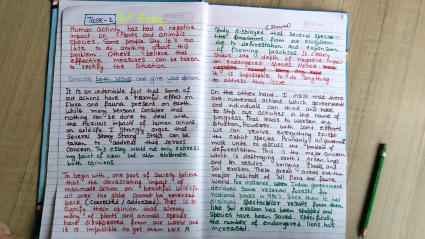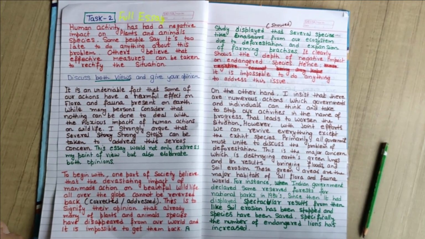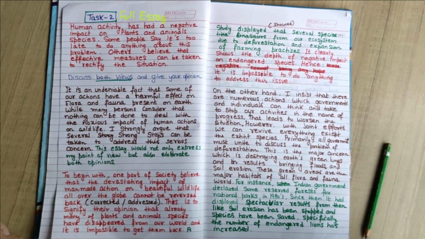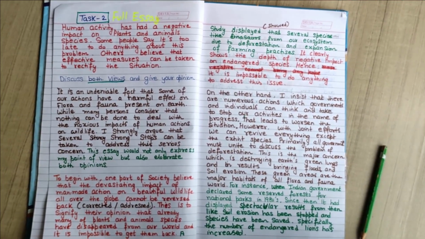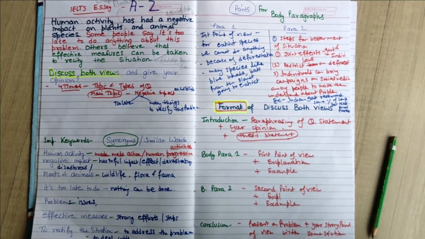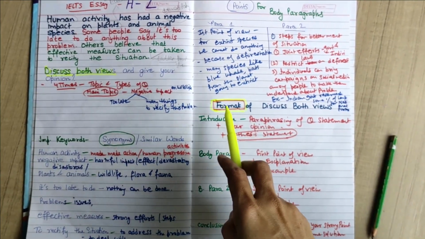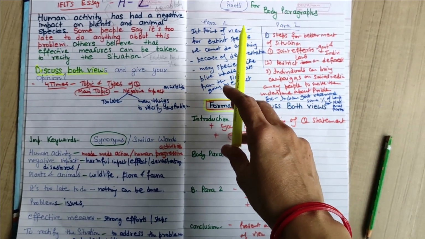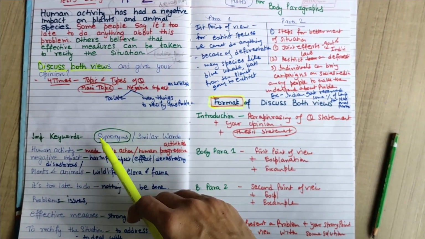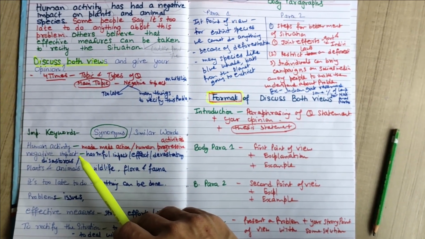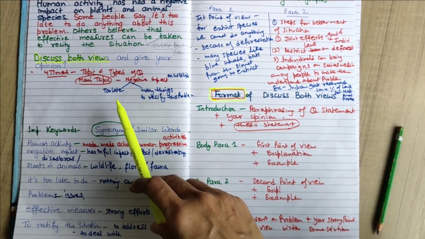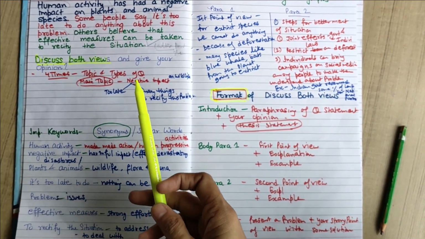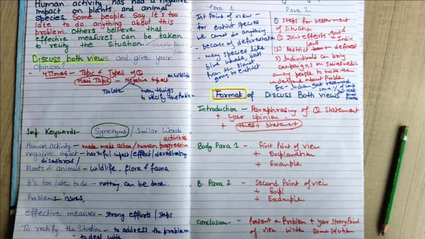This is my essay. I'm going to describe to you how you are going to write a discuss both views essay, including your planning and everything. This is my planning format. I am also going to describe how to take out points for the paragraphs, how to paraphrase things, and important synonyms for important words in the question, and how to find out the topic to avoid writing an off-topic essay.